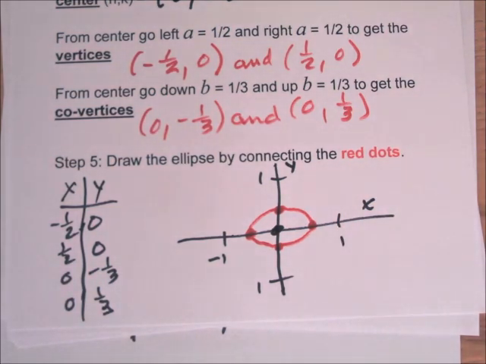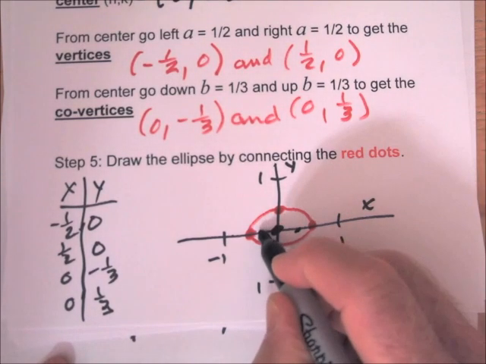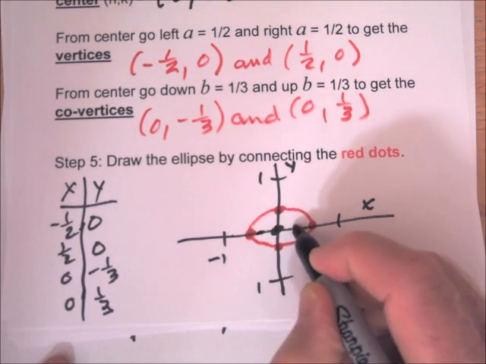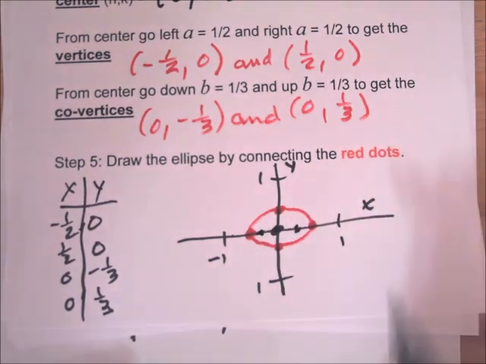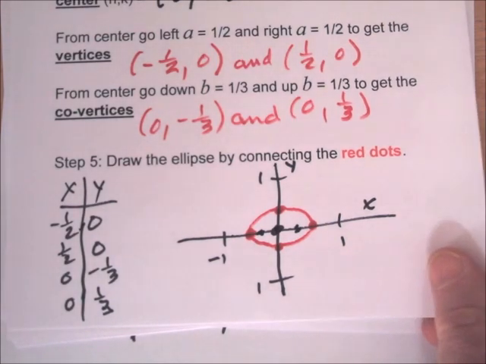And then for some purposes, it's important to identify the foci of the ellipse. Foci are going to be along the major axis. There'll be one about right here and one about right there. And they're important in some applications. For example, the Earth's orbit around the Sun is an elliptical orbit, ellipse shape, and the Sun is at one of the two foci.